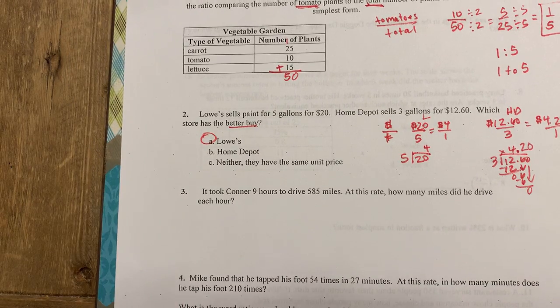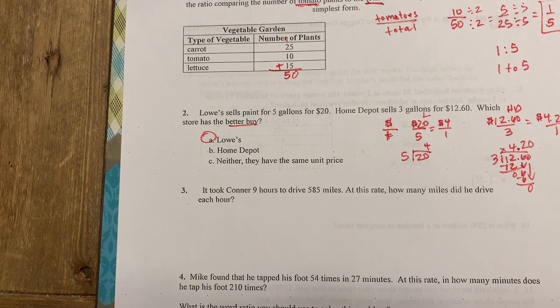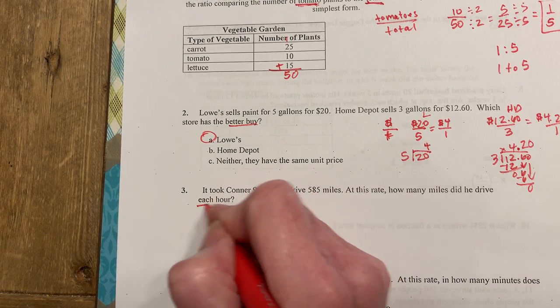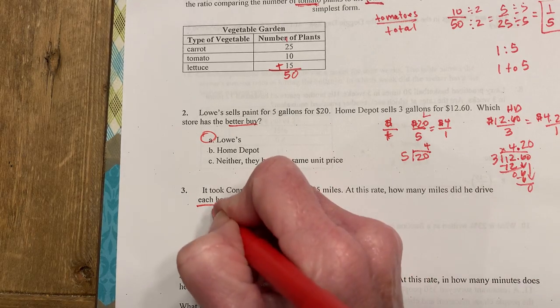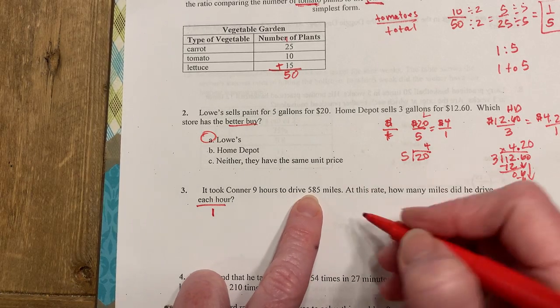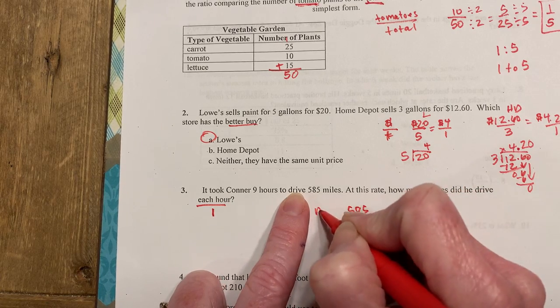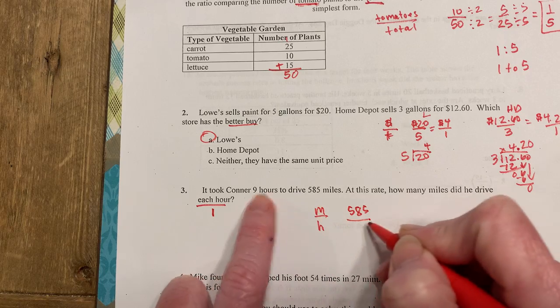Number 3, it took Connor 9 hours to drive 585 miles. At this rate, how many miles did he drive each hour? So each hour is the drive for 1, or the amount he drove for 1 hour. So again, that's a unit rate, or an "uno" rate. It's the rate for 1. So I'm going to do 585 miles. All right, this is miles per hour, miles over hours, for 9 hours.